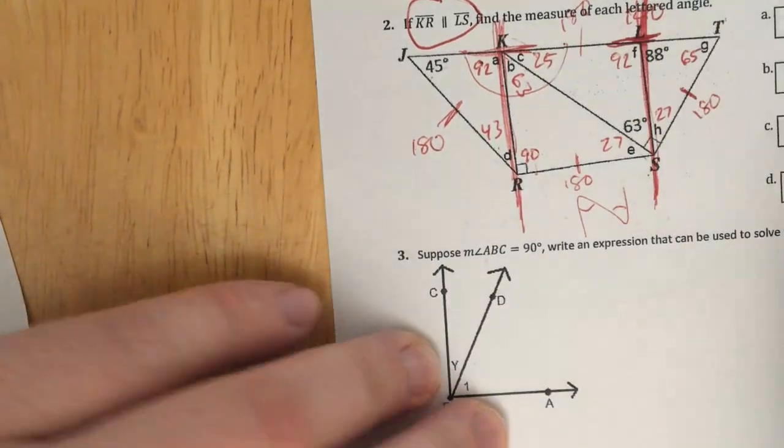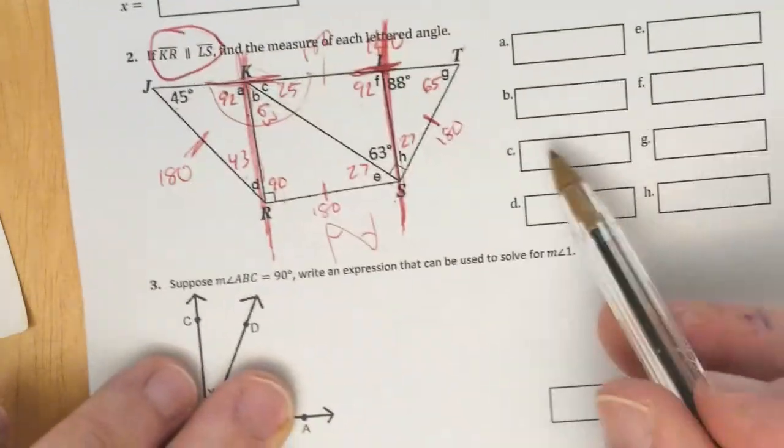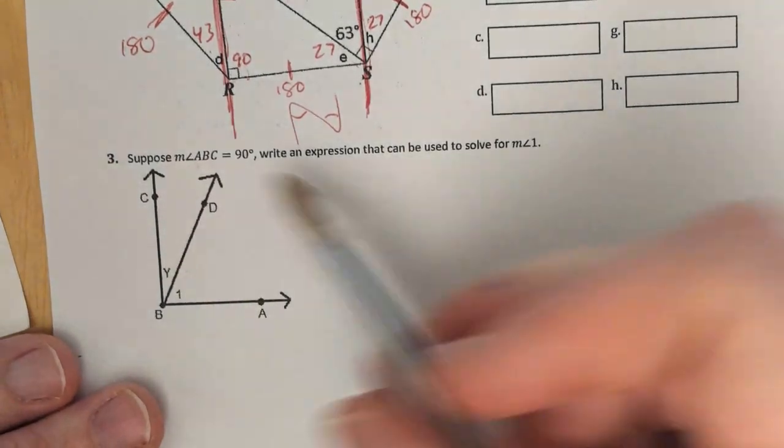All right, so we found all the angles, and all you have to do now is plug all those angles in and type them all in there. So hopefully you like that one. All right, let's see what else we got.